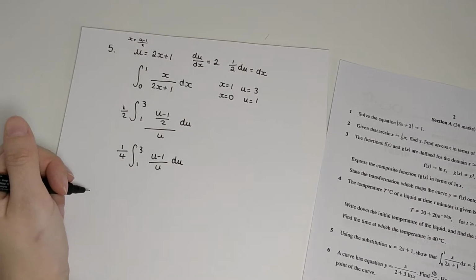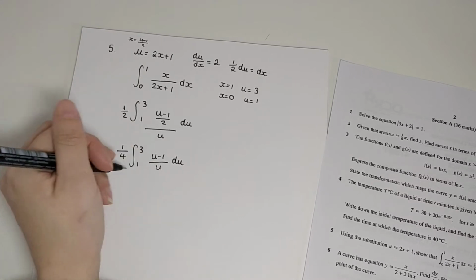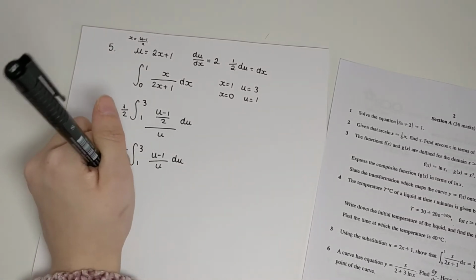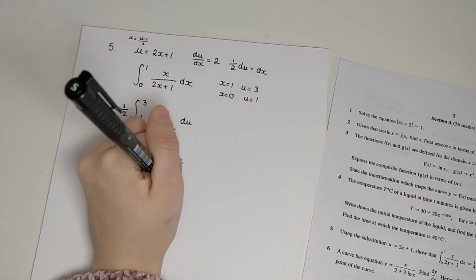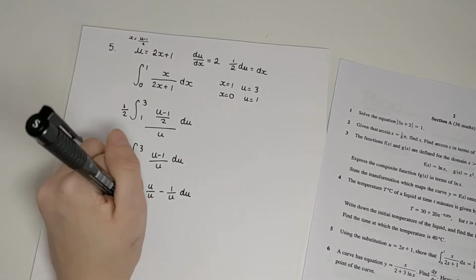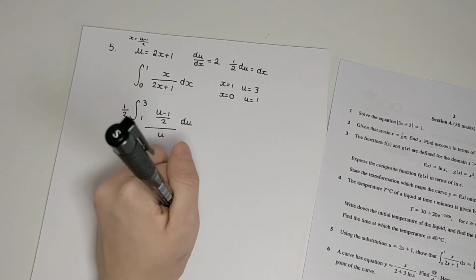Okay, I think I could separate that into 2 fractions. Like I could say this is u over u minus 1 over u du, which makes it easier because then it's just 1 minus u minus 1, like that.